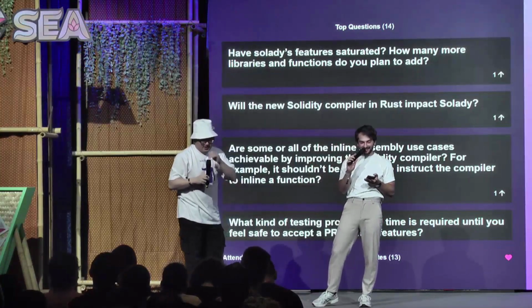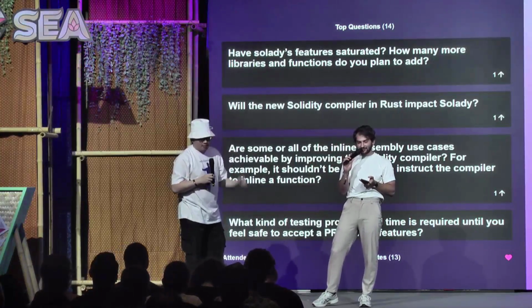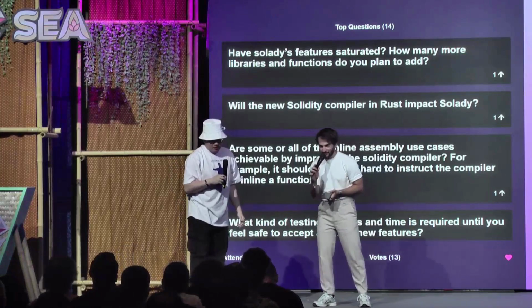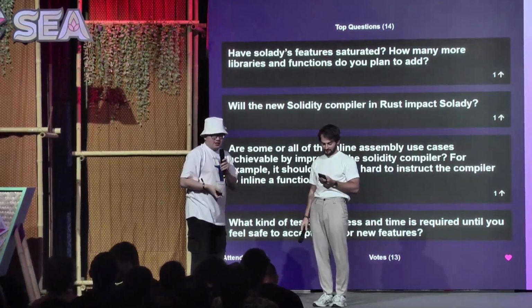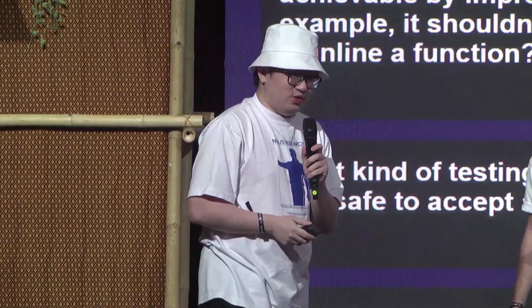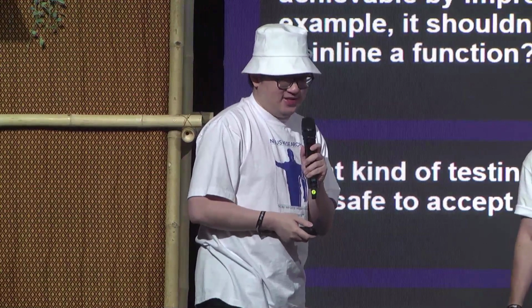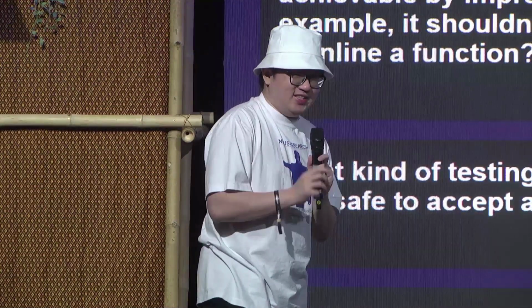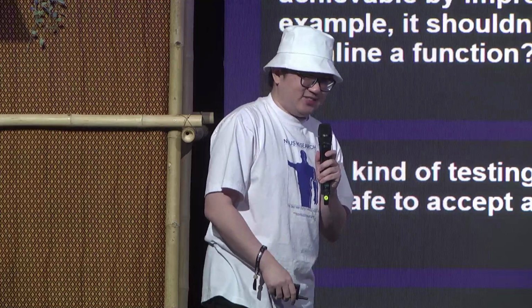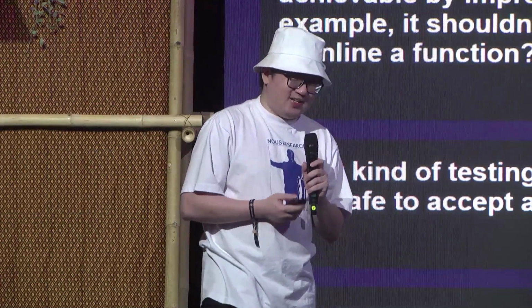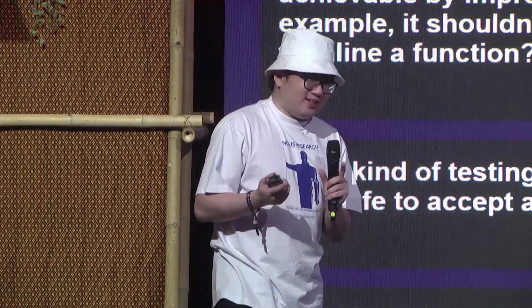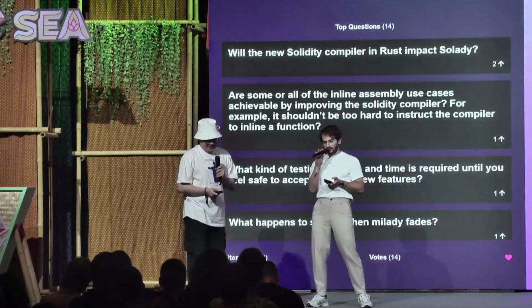Next one, I guess, how saturated is Solady? How many more libraries and functions do you plan to add? Okay, I think right now we have mostly saturated. We have a lot of work to do to port to EOF. Especially the lib clone is going to be, but the Solidity team actually has much more stuff to do compared to me.